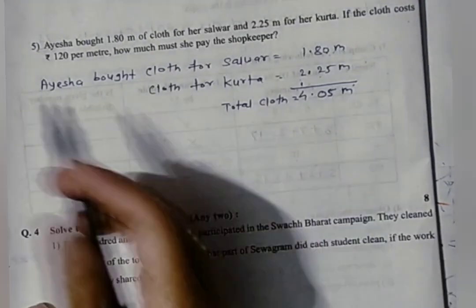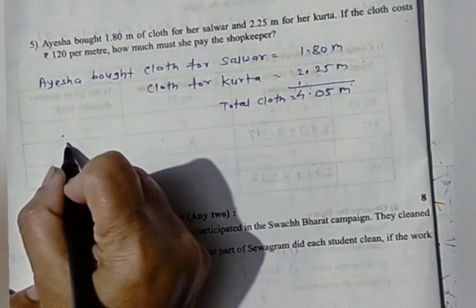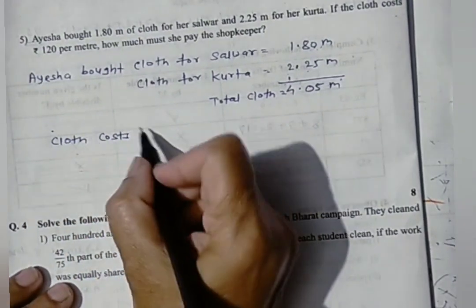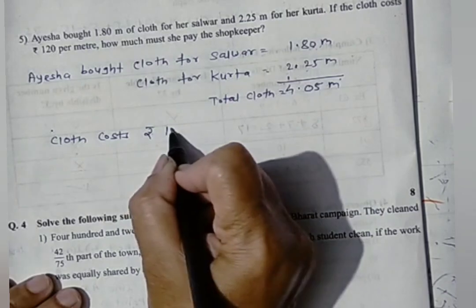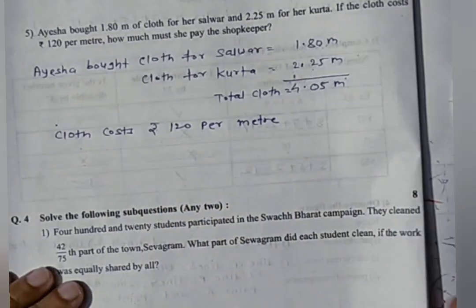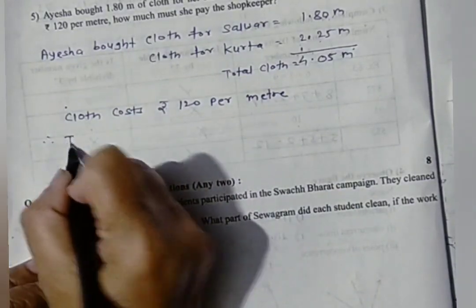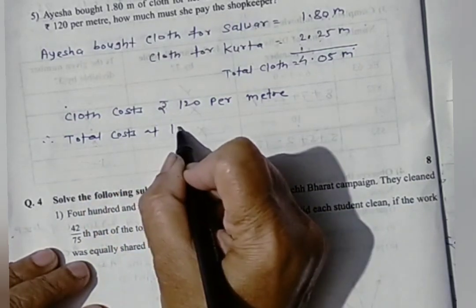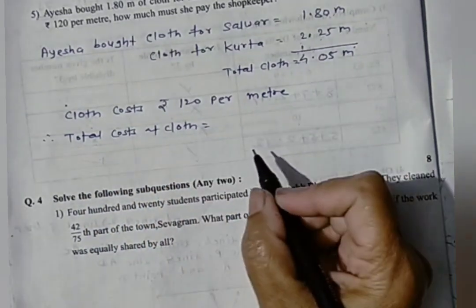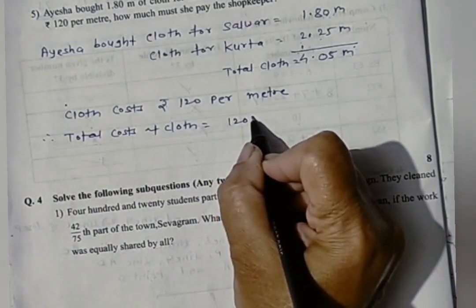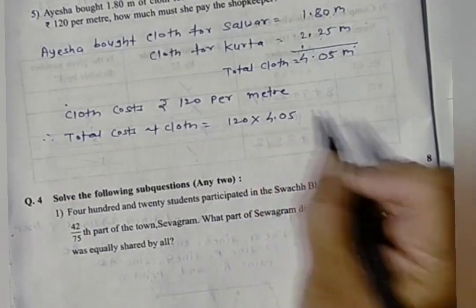Cloth costs 120 rupees per meter. So total cost of cloth is equal to 120 multiplied by 4.05.